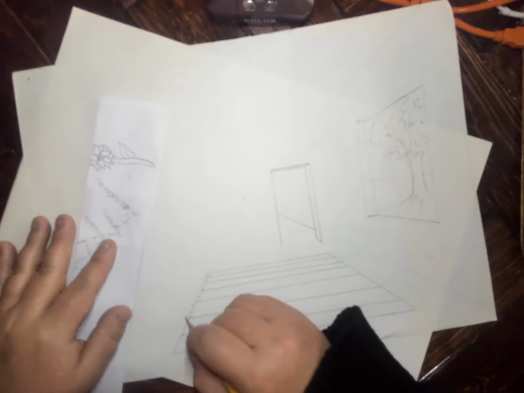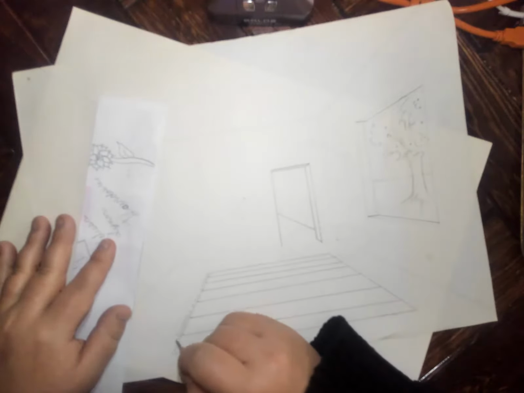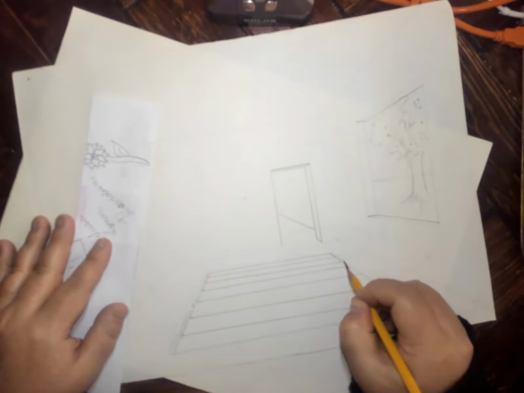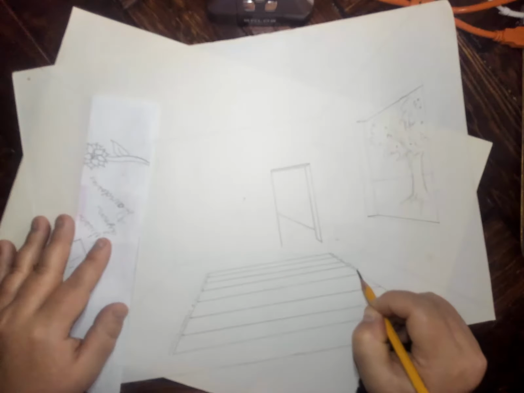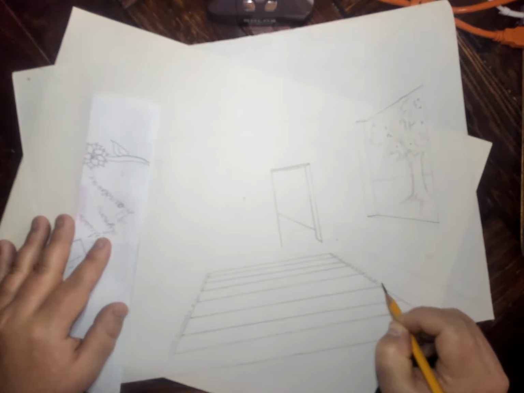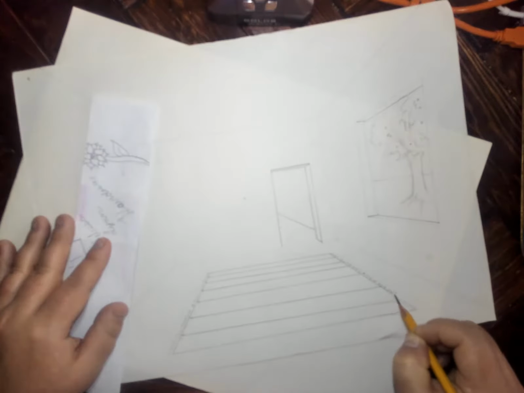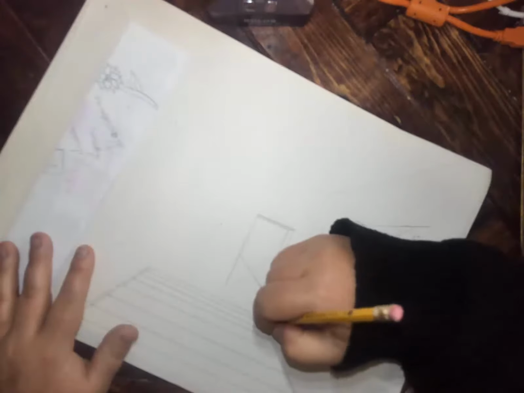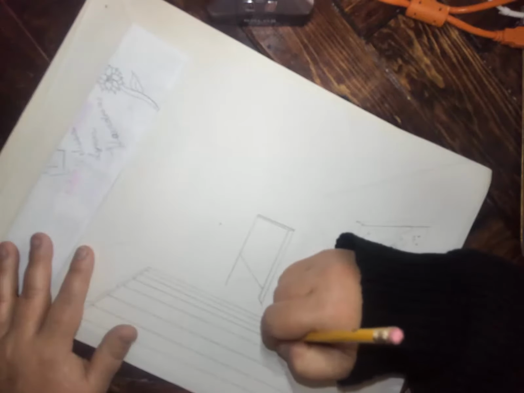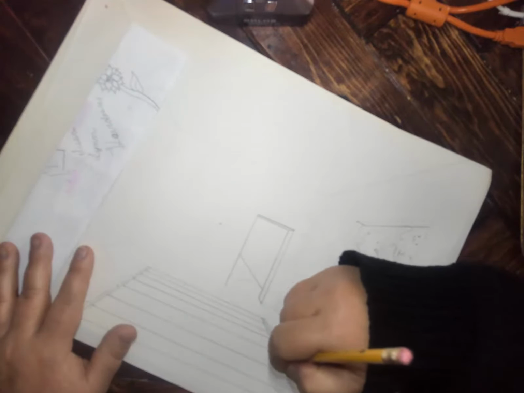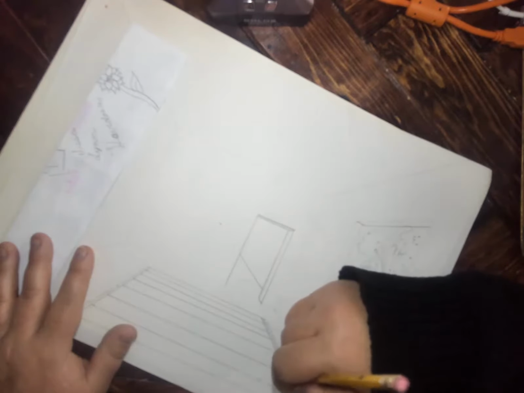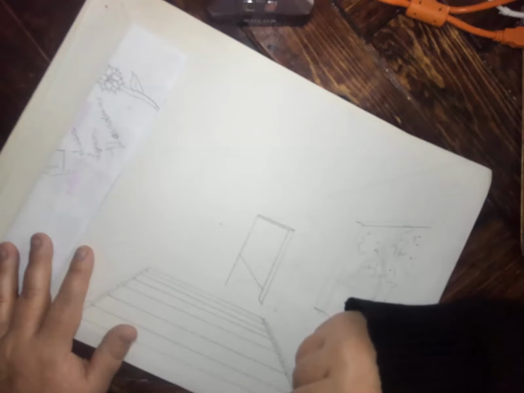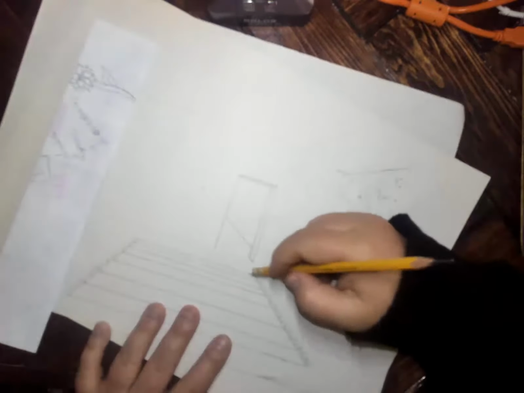Okay, and then for the tassels, I'll just do a little circle at the end of each one. Just a little decoration. I'm going to have the ends of the tassels come to that line that I drew a minute ago, and then I can erase that line.